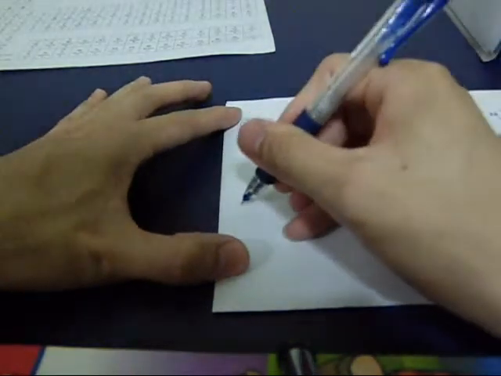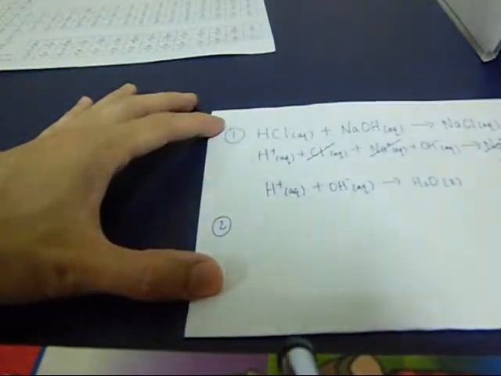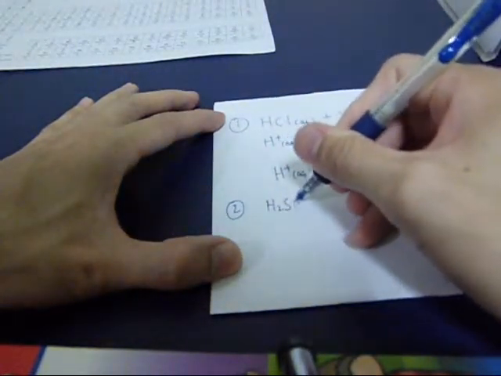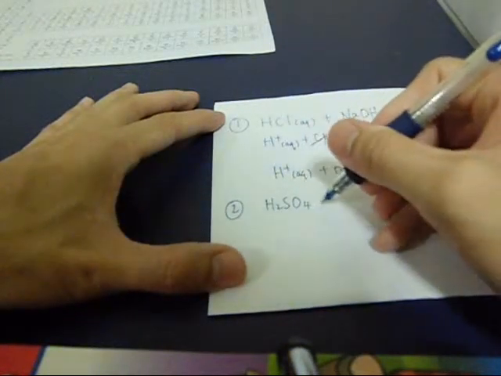Okay, let's look at the second example. The balanced chemical equation looks like this.